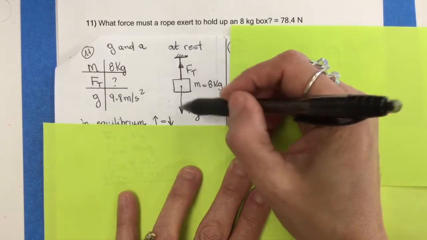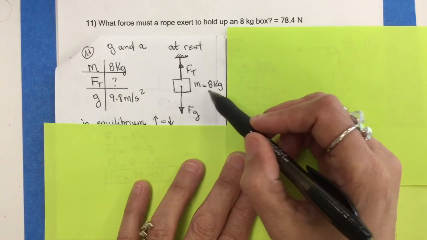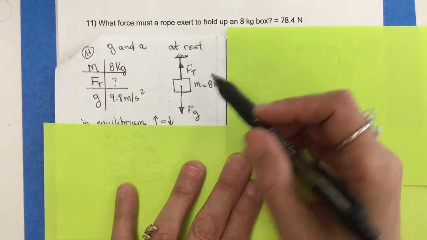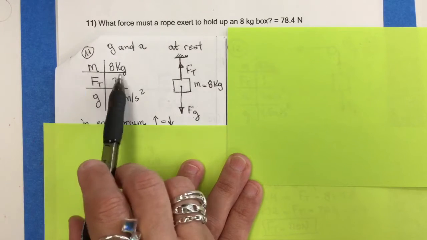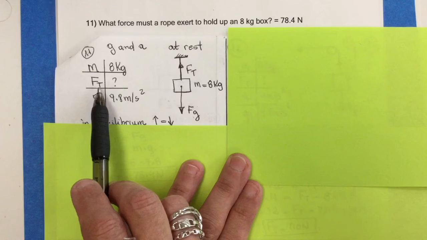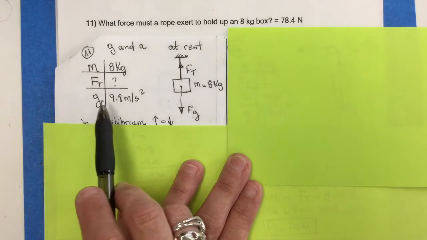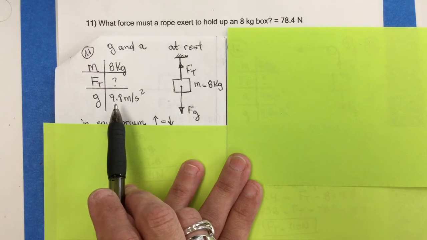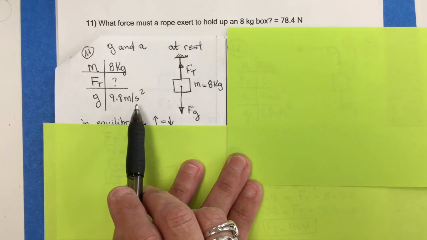So now we have this box at rest. The box mass is 8 kilos. And this is a very quick and simple data table. Mass is 8 kilos, and we are looking for the tension on this rope. And we have the acceleration of gravity. We need this value to calculate FG. 9.8 meters per second squared.